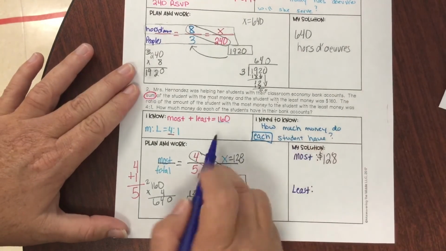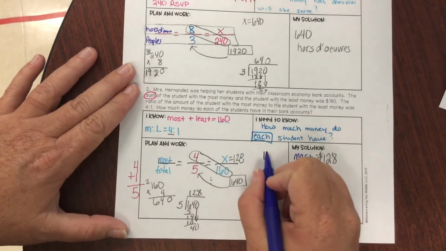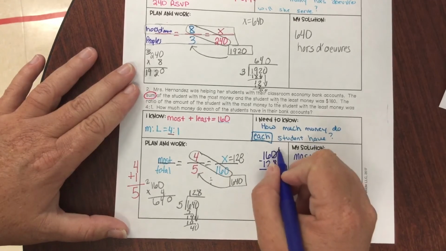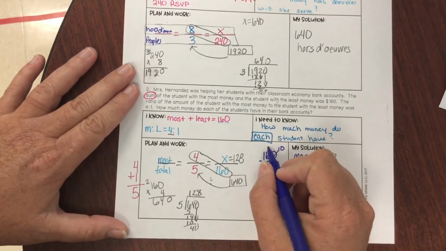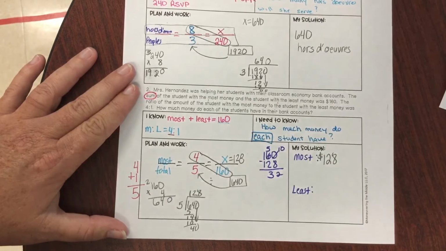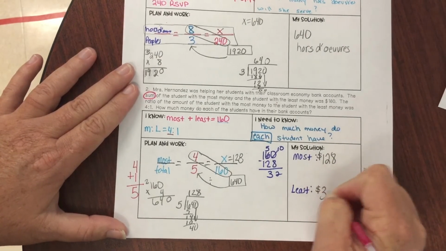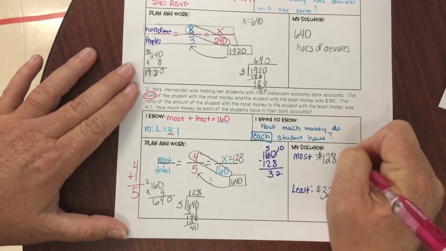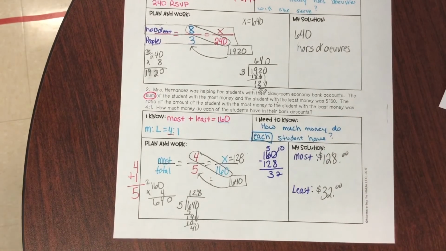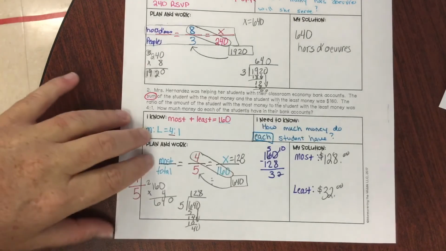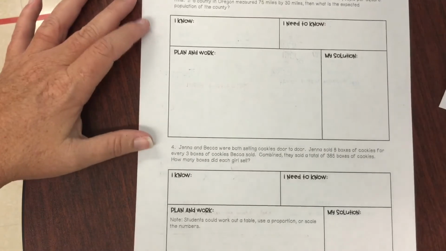All right. I know that total it's going to be 160. So if I take the 160 and subtract the 128, I'm going to get what? 32. That one had a little bit more problems to it, like several step, multi-step problem, yes? All right. Let's flip it over and continue working.